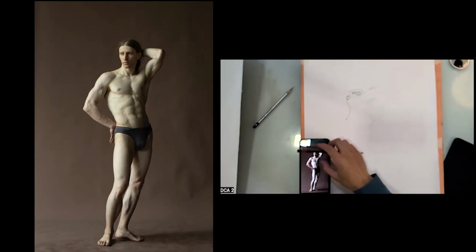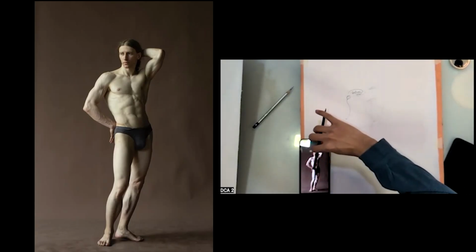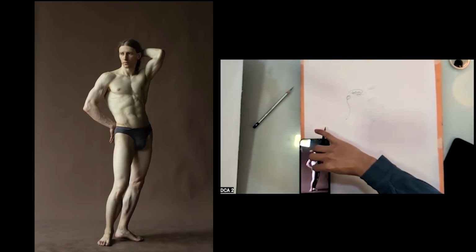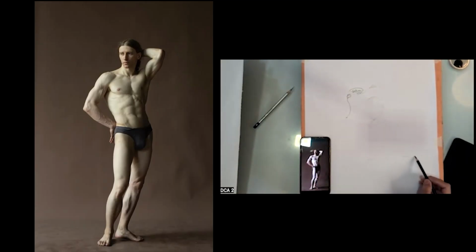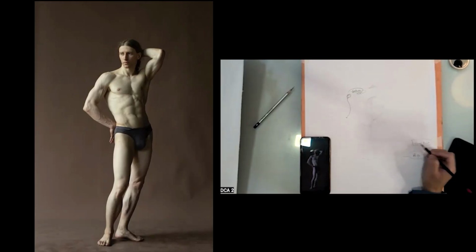So here, if I even try to measure it, I can see that from the upper torso, which means from the hips, this hip over here, or in more scientific terms, the iliac crest, a bone like this here.